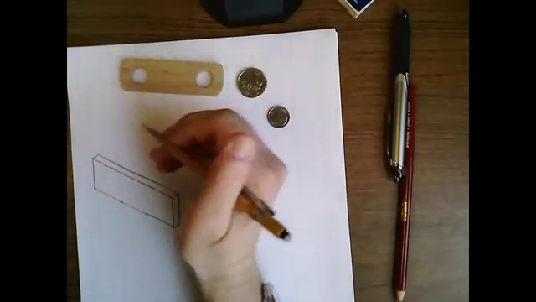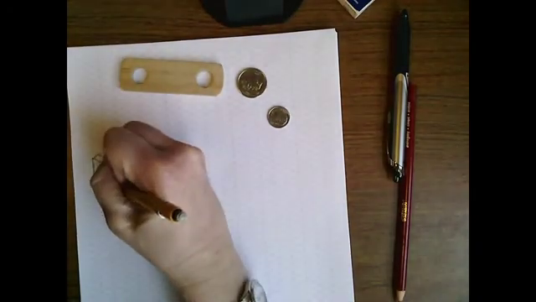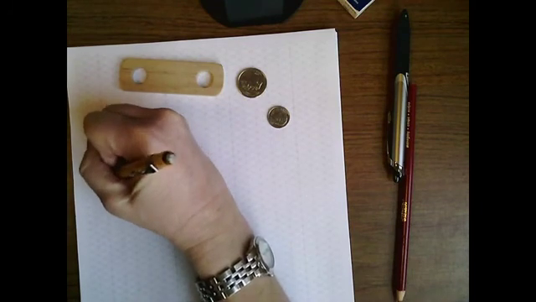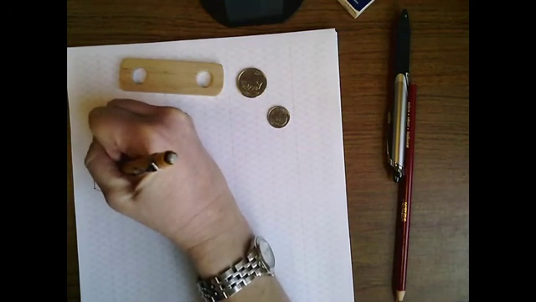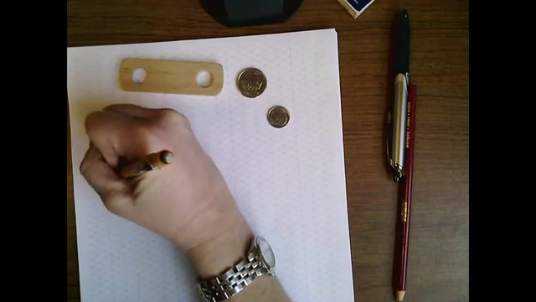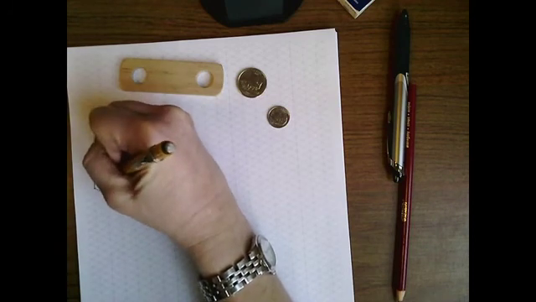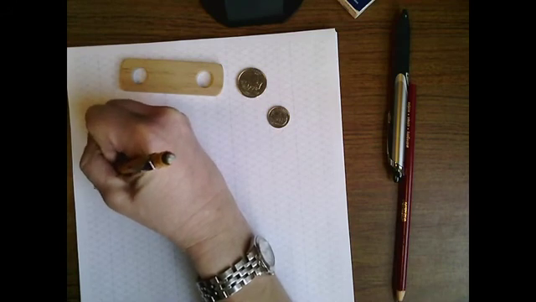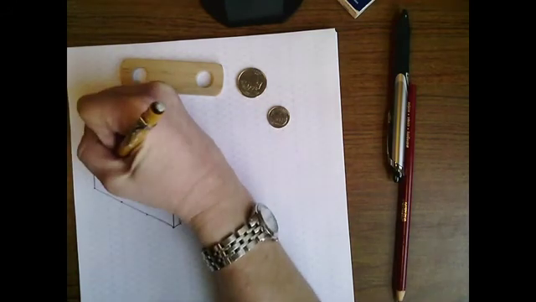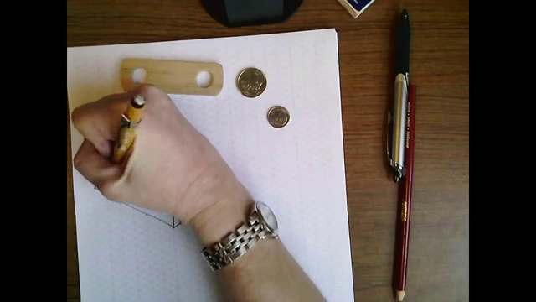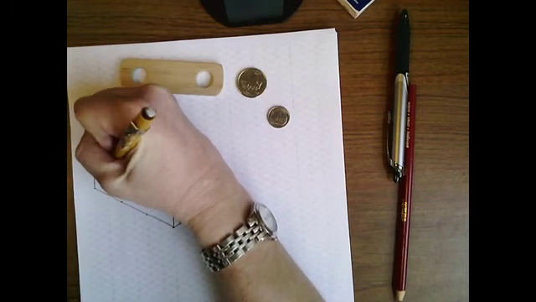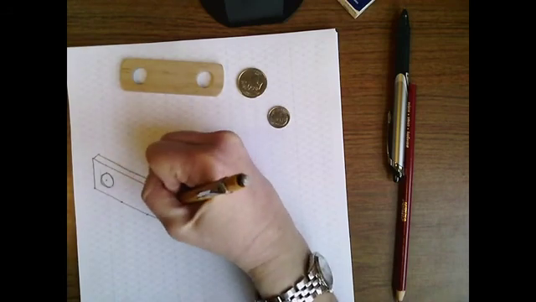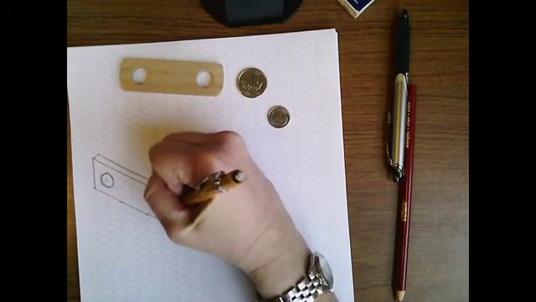Now let's work on those holes. So I've got dime-sized holes. So if I put the center there, this, and this. Oops. Kind of in between grid lines, guys, but that makes it look correct with its spacing.